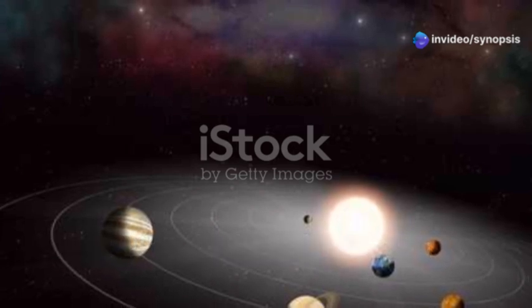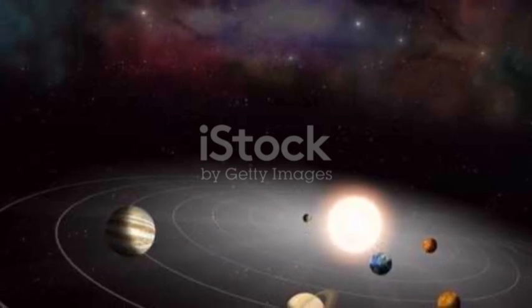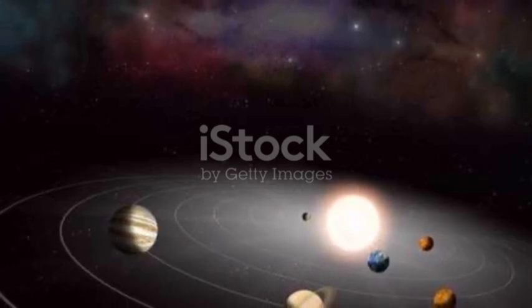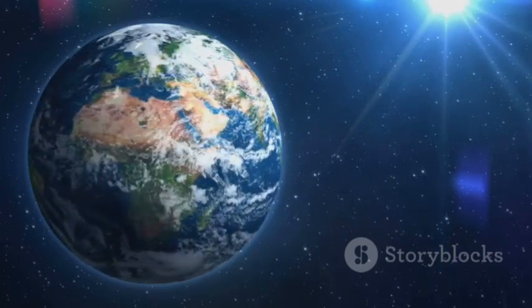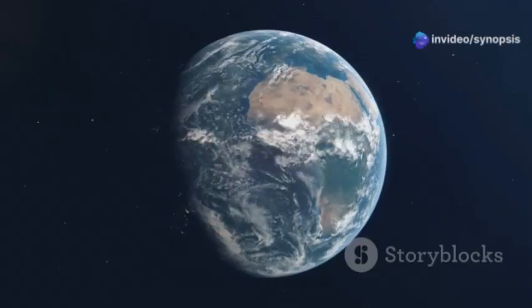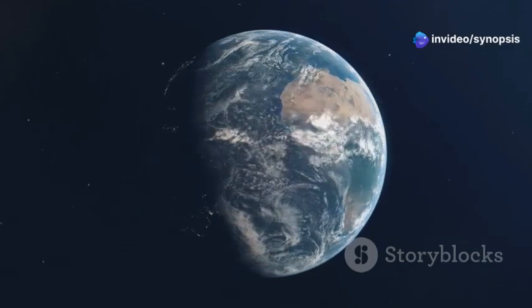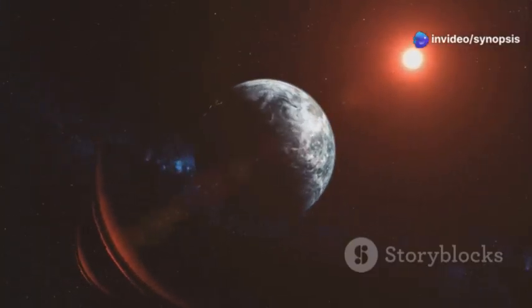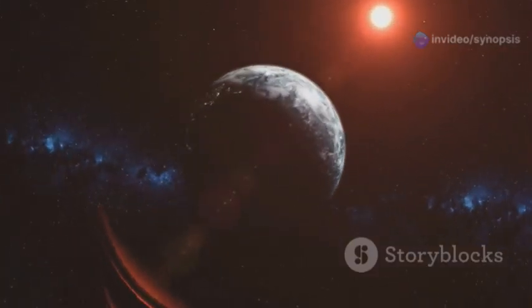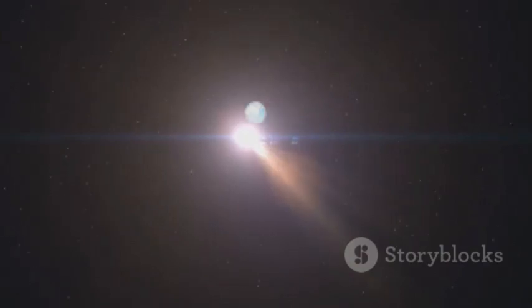Section 6. Third rock from the Sun. Earth's place in the solar system. Earth is the third planet from the Sun. It orbits the Sun at an average distance of 93 million miles. It takes Earth 365.25 days to complete one orbit around the Sun. This is what we call a year.